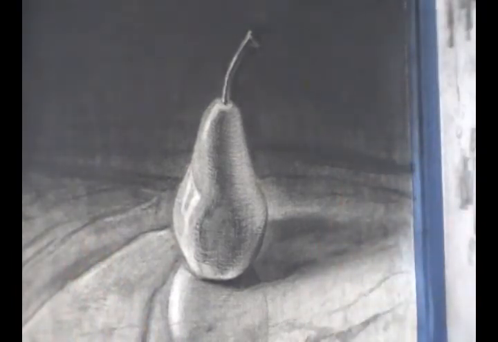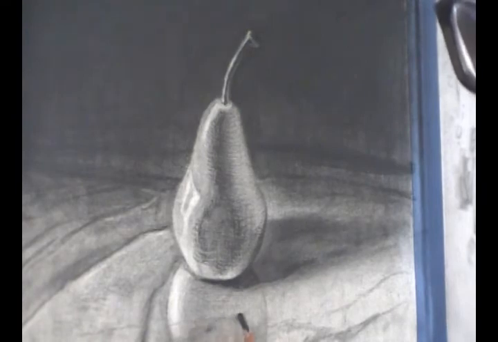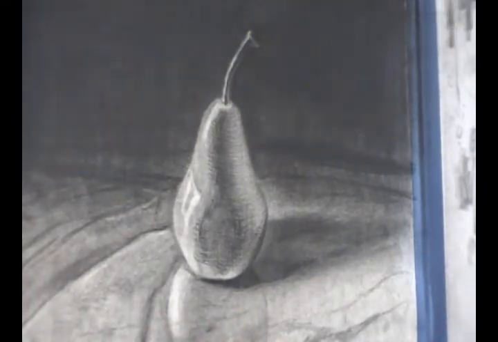We're getting along here pretty good. We're almost done. As far as a demo goes, this is done. But I really want to tease this, and let me zoom in.